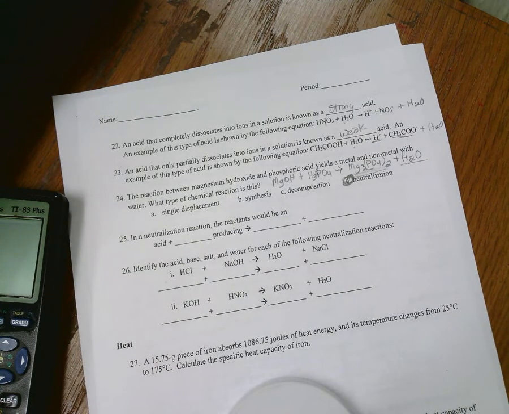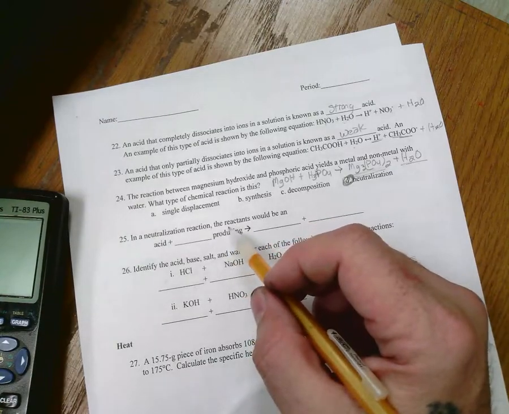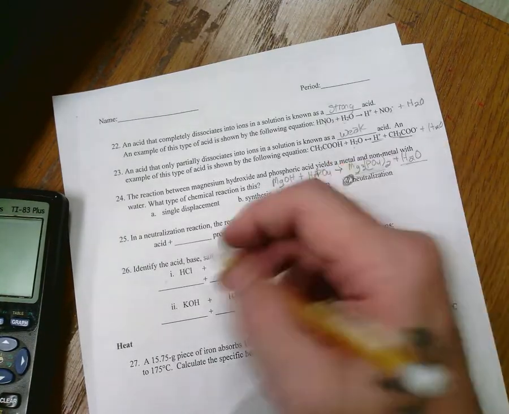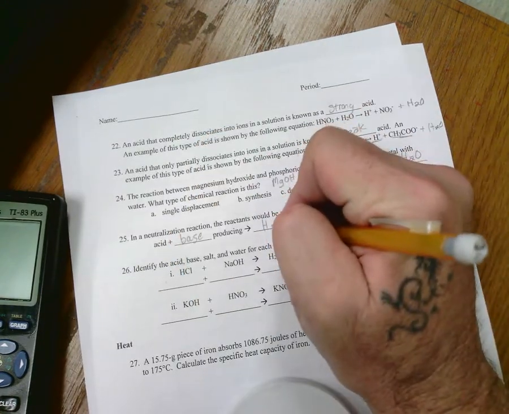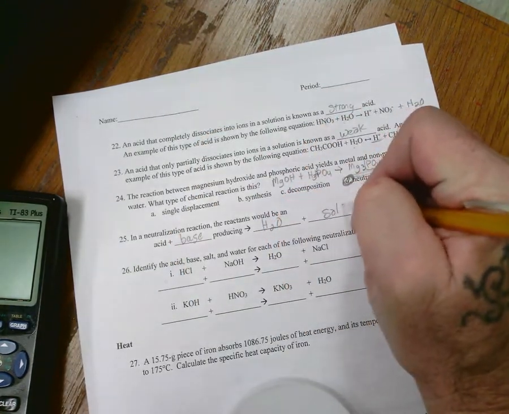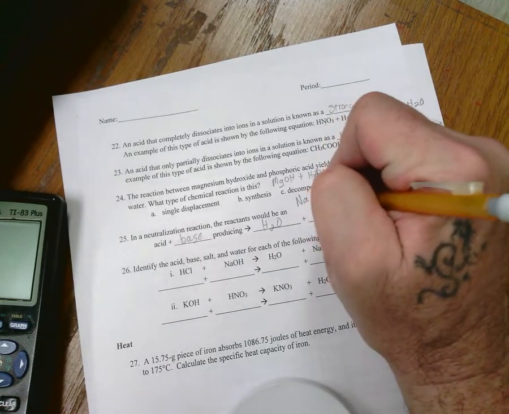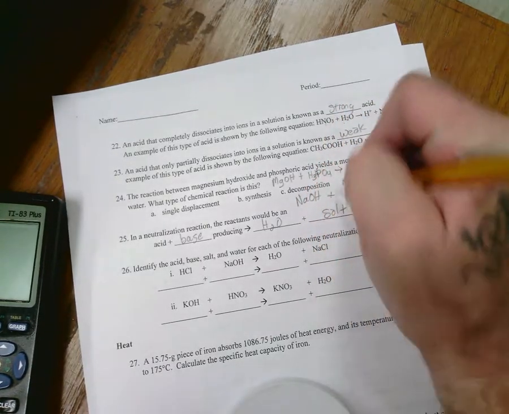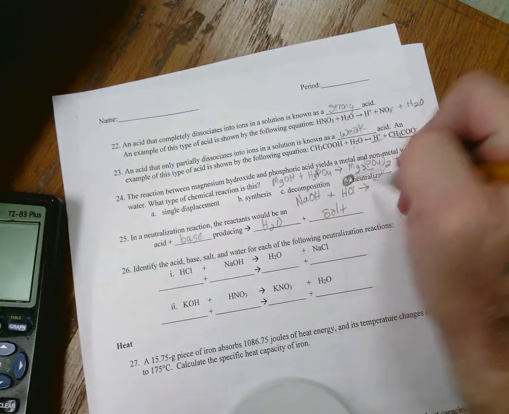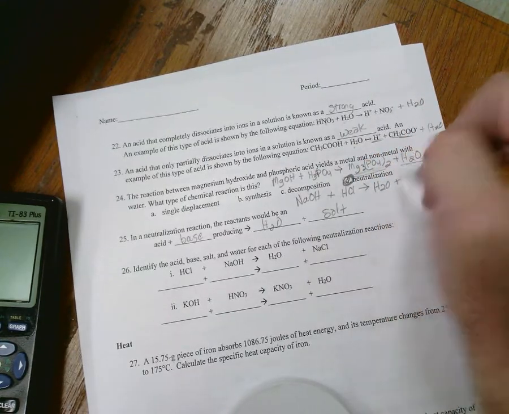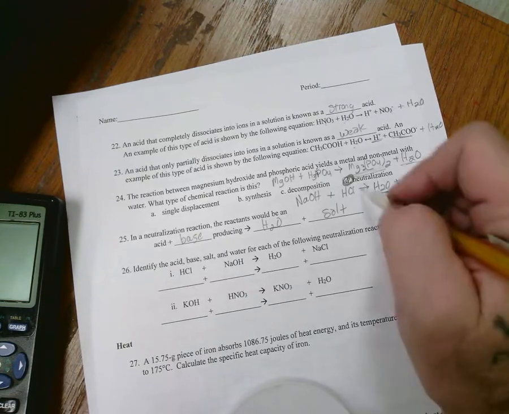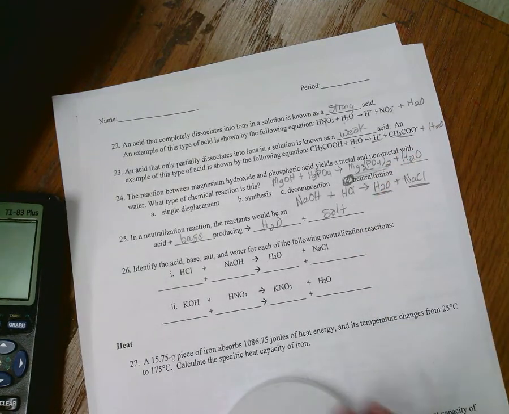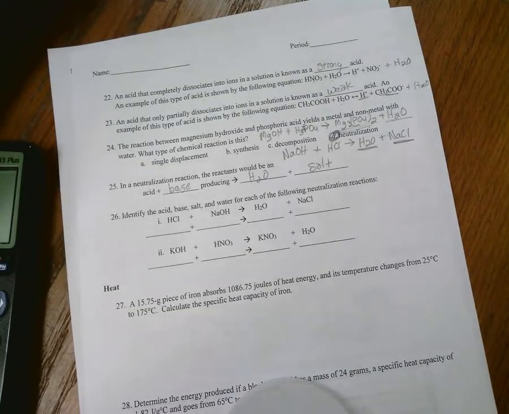So lucky you. In a neutralization reaction, the reactants would be an acid and a base, producing water and a salt. And usually NaOH plus HCl goes to H2O plus NaCl. So you see water, you see a salt. This is called a neutralization reaction. Identify the acid, base, salt, and water for the neutralization.